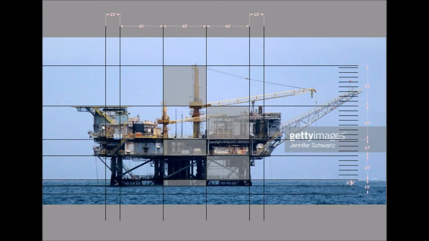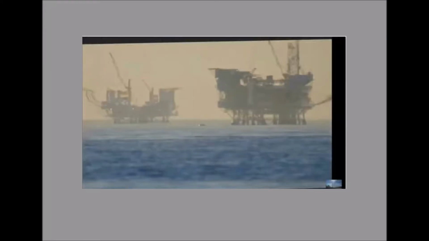This is another image from Jennifer Schwartz that I got from Getty Images, and this is an image that I'm going to use to do the comparison of the undistorted structure versus the distorted image that's because of heavy atmospheric refraction. This here is an image from BMLSB69's video showing the heavily distorted version of habitat on the left.